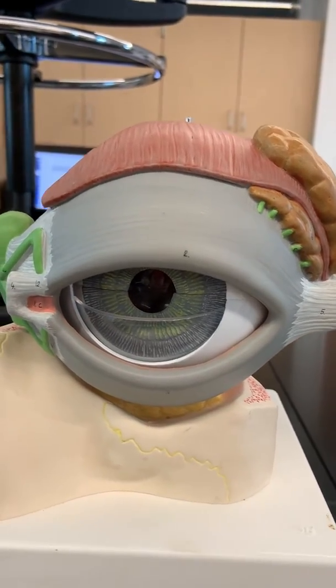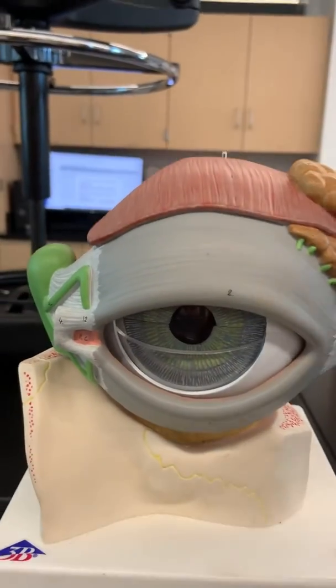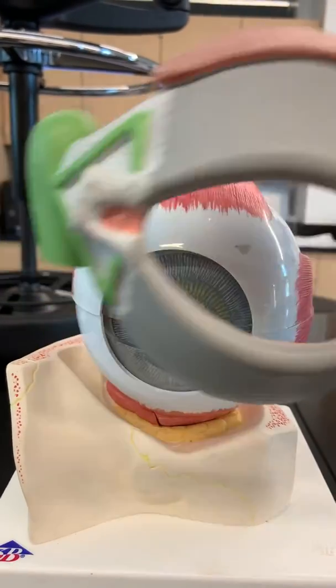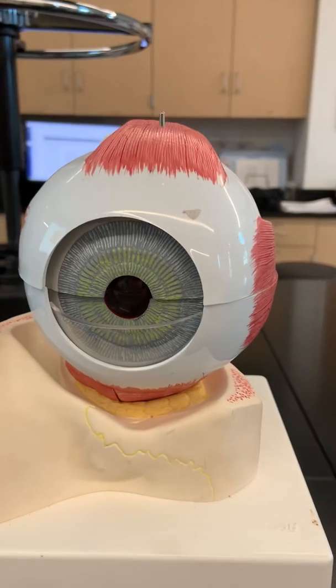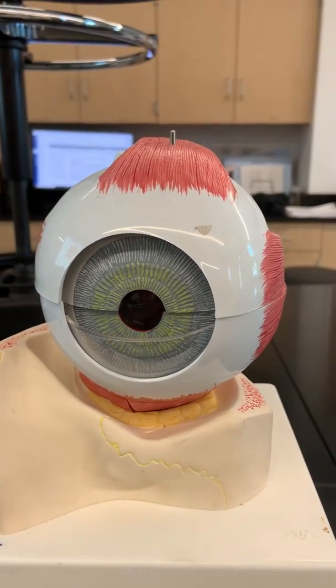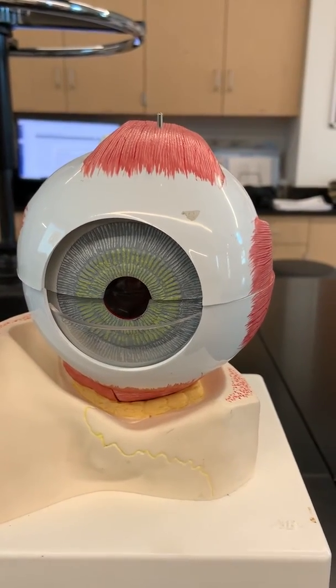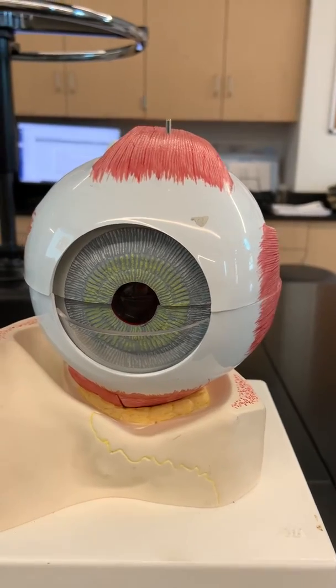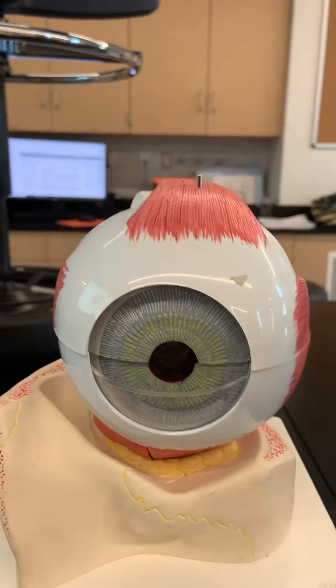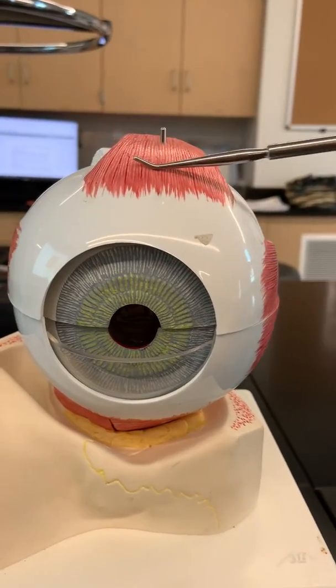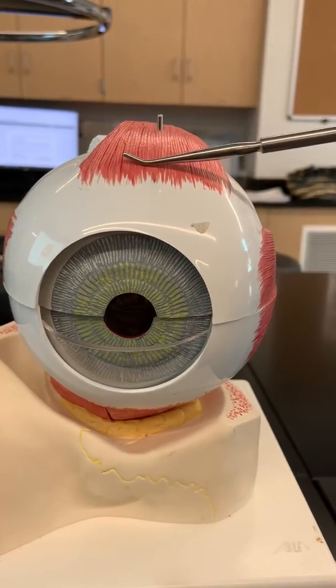All right, so I'm going to take off the front of this eye, and the next structures we're going to look at will be some of the extrinsic eye muscles. These are the muscles that are going to move the eyeball around itself. So when we look at the extrinsic eye muscles, we can see there is a superior rectus, right?